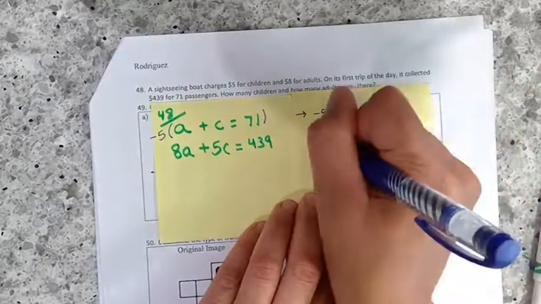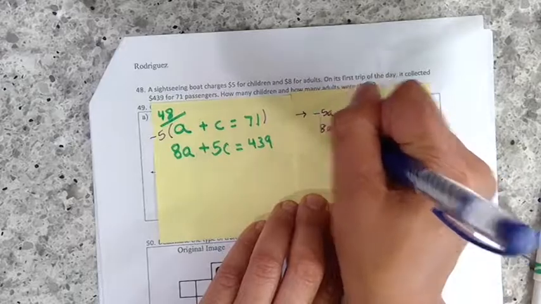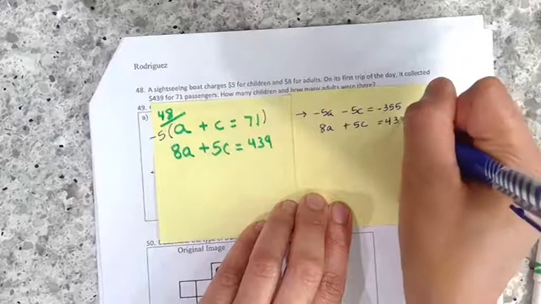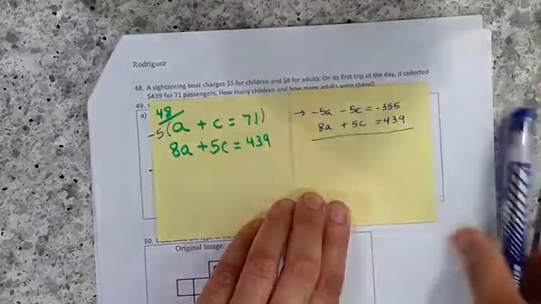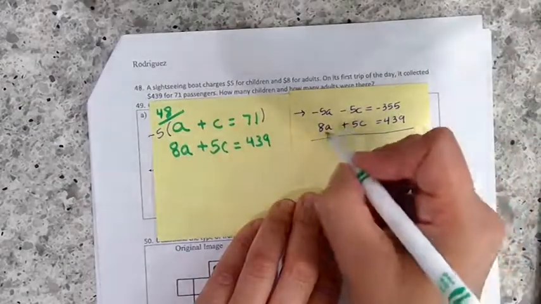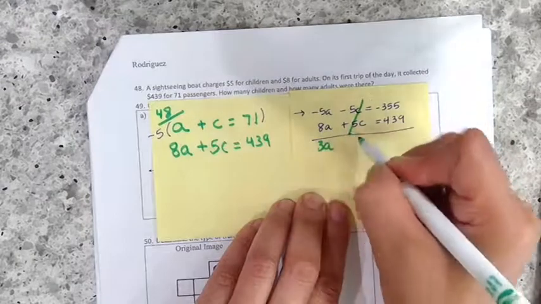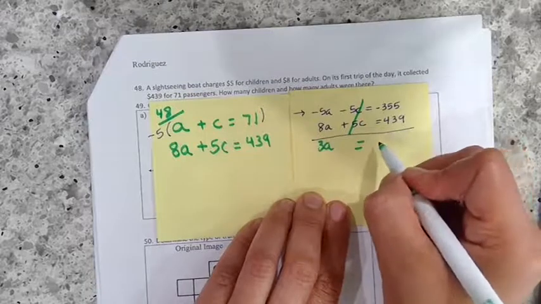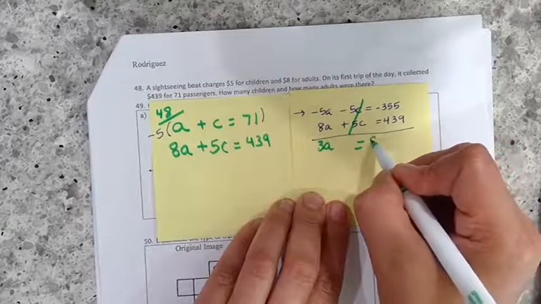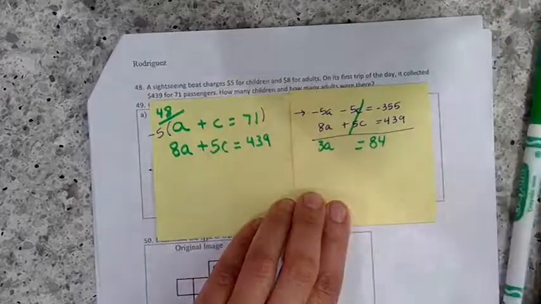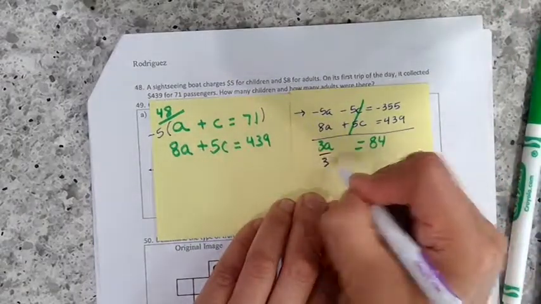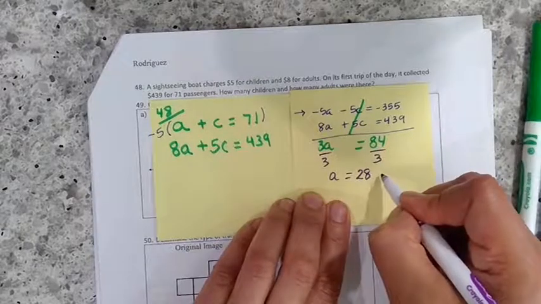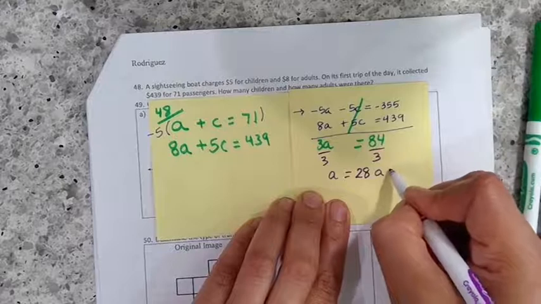And then this one stays exactly the same. I'm going to set up my equations and solve. So here you get 3a, with the other variable eliminated, equals 84 divided by 3. A equals 28.